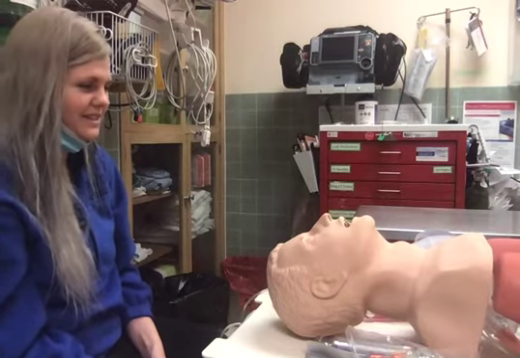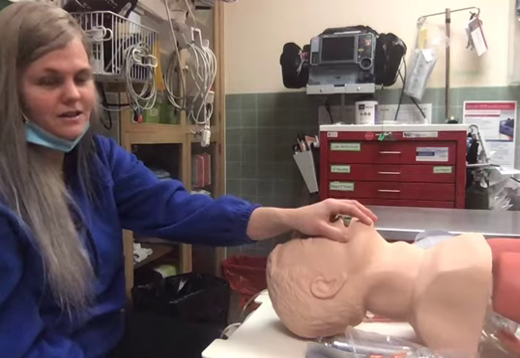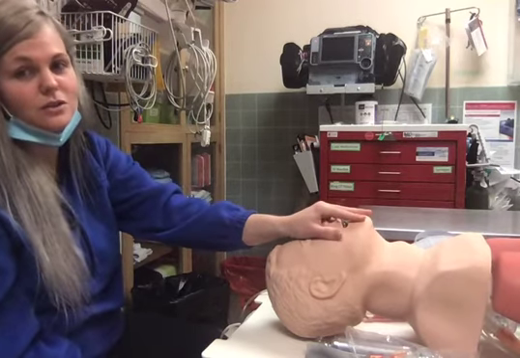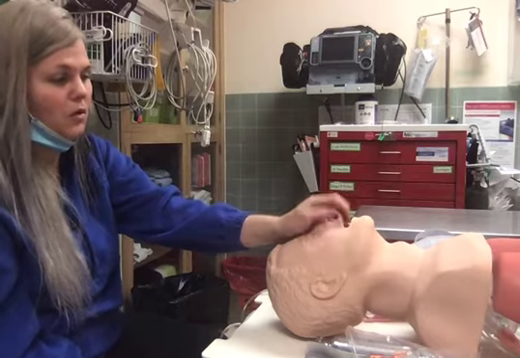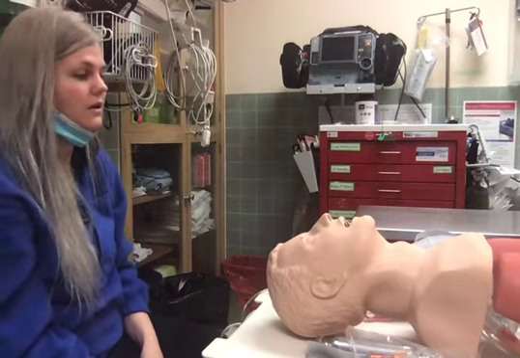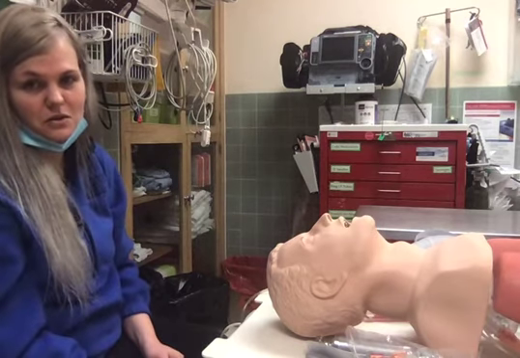Again, some things you need to consider. Do not place a BiPAP on a patient that's not able to breathe for themselves, and also do not forget to pre-medicate for nausea and vomiting. Again, you don't want them aspirating vomit that they've just thrown up in their mask.